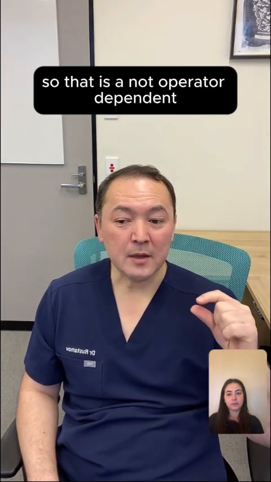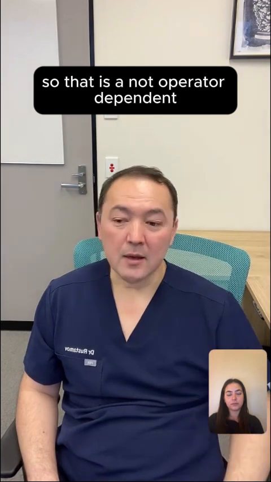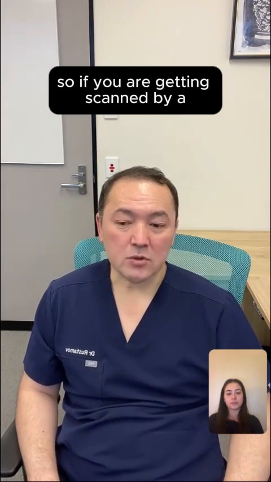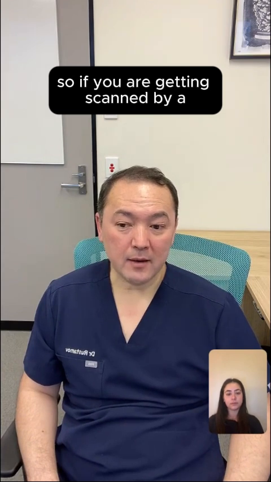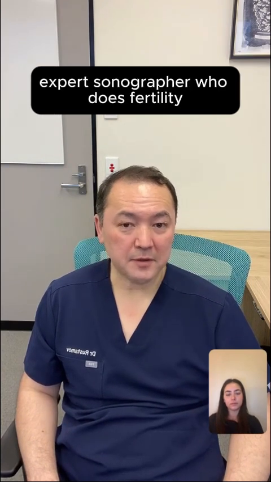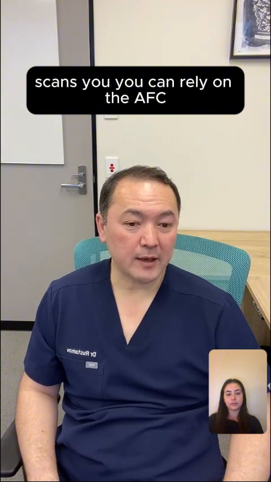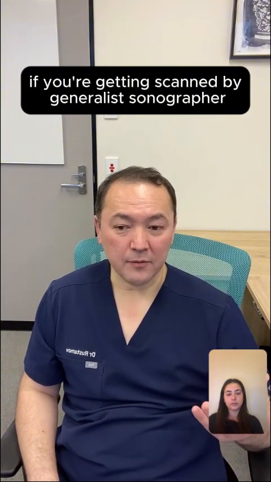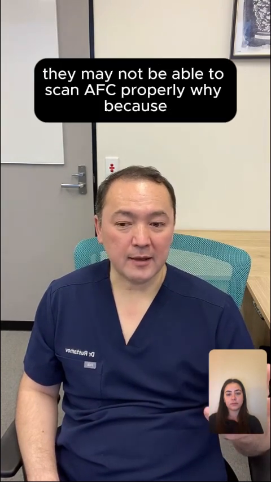So that is not operator dependent. AFC depends on who is actually scanning you. If you are scanned by an expert sonographer who does fertility scans, you can rely on the AFC. If you're scanned by a generalist sonographer, they may not be able to scan AFC properly.